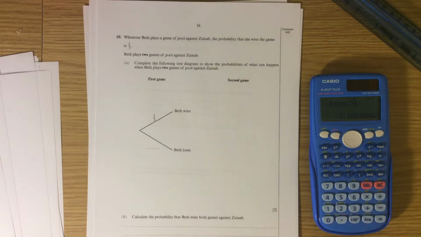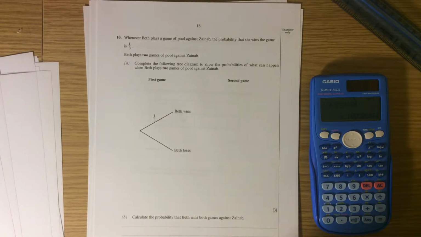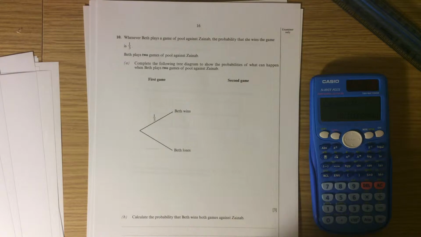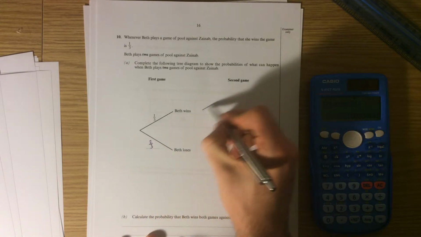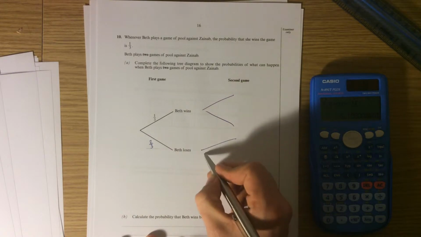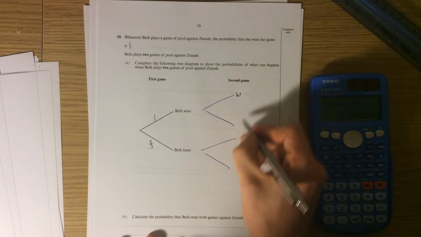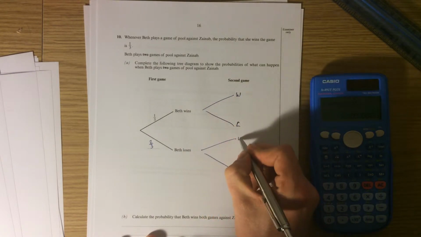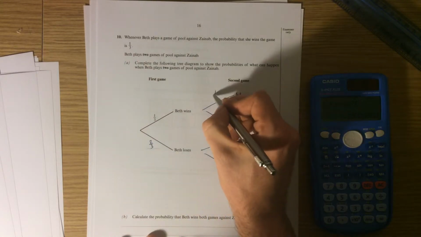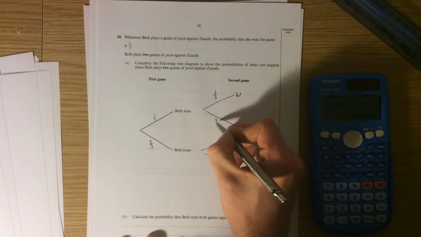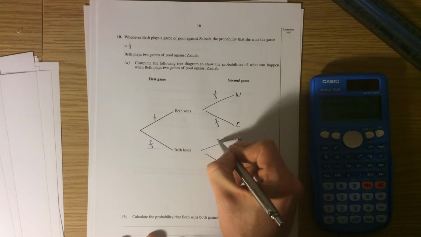Question 10, probability tree diagram. Whenever Beth plays a game of Hula against Zainab, the probability that she wins is 1/3. Beth plays 2 games, complete the tree diagram. So Beth losing is 2/3. They are playing a second game, so we need to add a new branch. This will still be Beth winning or Beth losing, and whenever they play, these are the probabilities. So irrelevant of whether she won the first game or not, she still has the 1 in 3 chance of winning the second game.